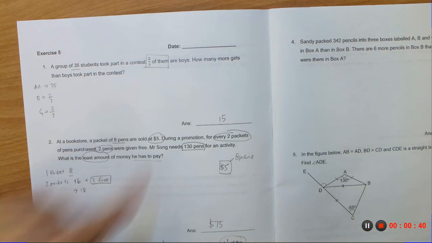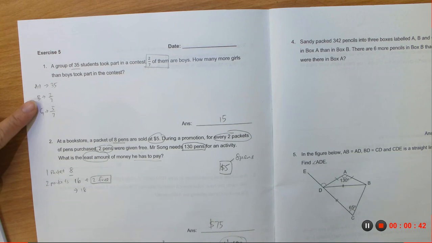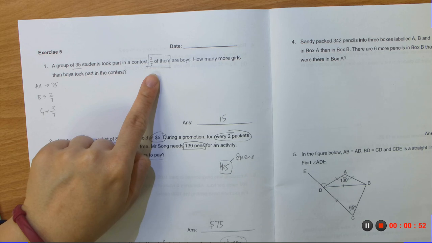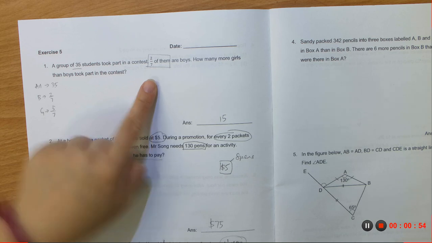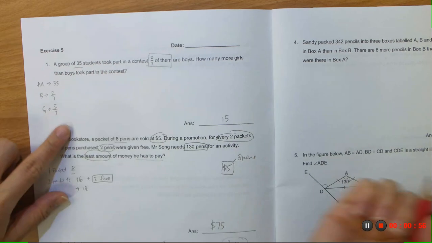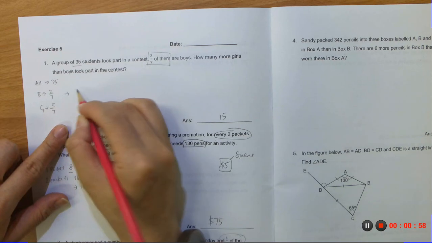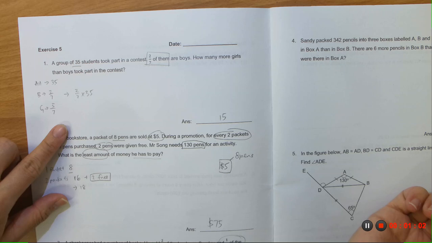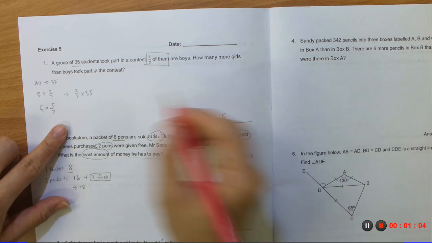There is more than one method to solve a problem. Some of us may be using grouping, maybe using unitary, maybe using fraction. So for example, if I'm using fraction multiplication, for the boys it will be 2/7 times 35. That's the fraction method. For some of us, maybe unitary.